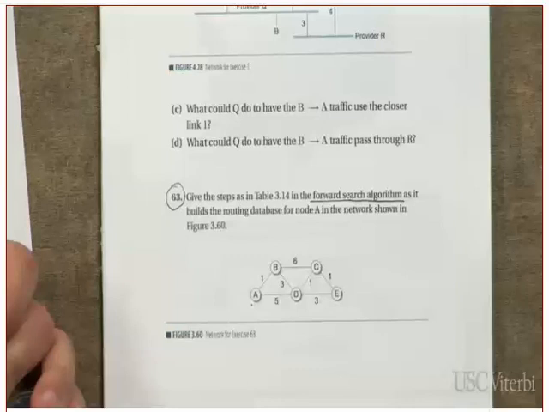And if the tentative list is empty, then we stop. Otherwise, pick the entry from the tentative list with the lowest cost, move it to the confirmed list and return to step 2. Which means if we have entries in the tentative list, we just take the one with the minimum cost. We don't care about destination, just the minimum cost. So with that, we can go over here.